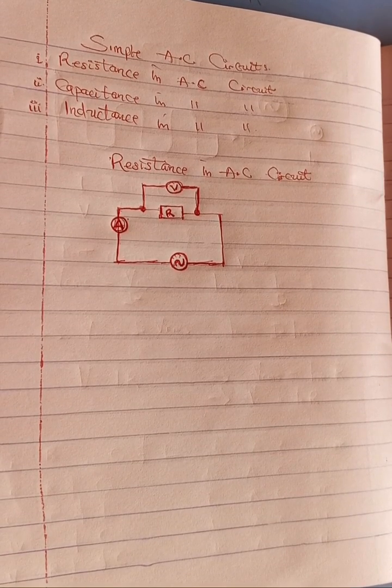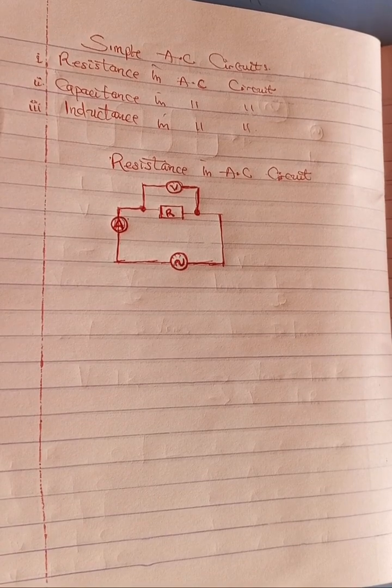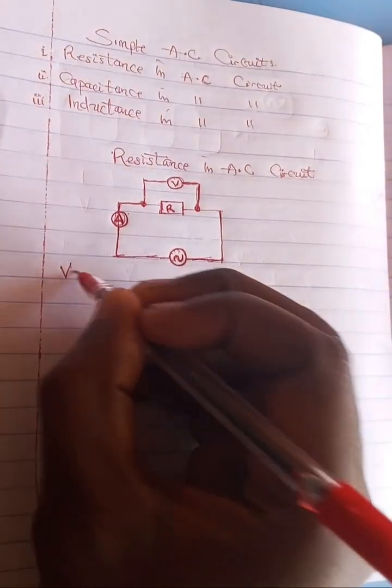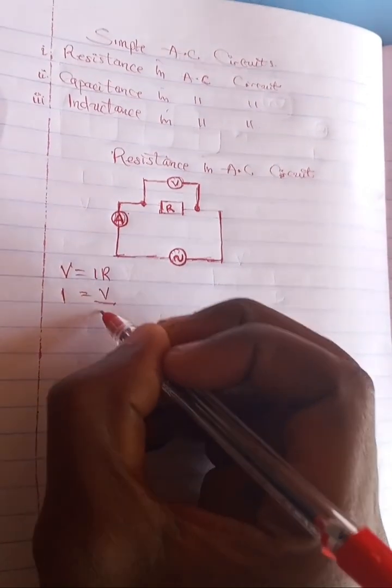When a resistor is placed in an alternating current circuit, both the current and the voltage move at the same rate. That is, the current is neither ahead of the voltage nor behind or lagging the voltage. So, from Ohm's law, V equals IR, this simply implies that current is equal to V over R.